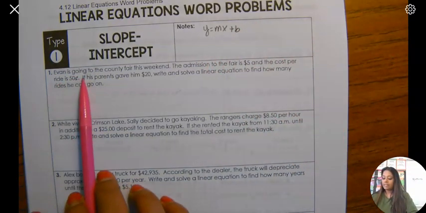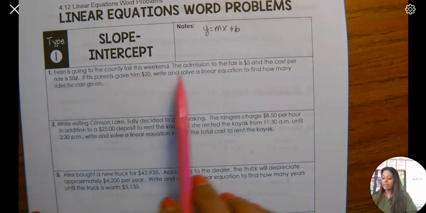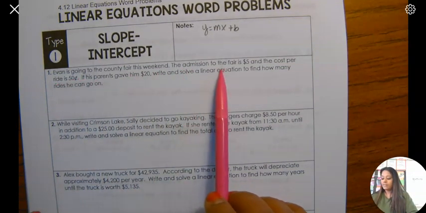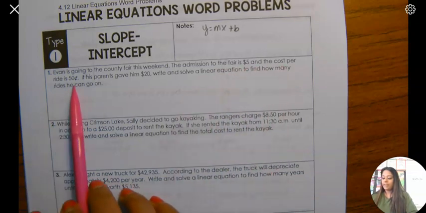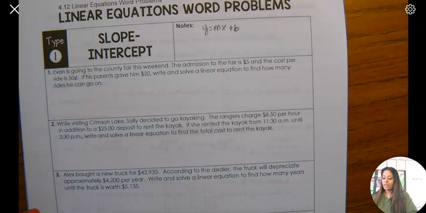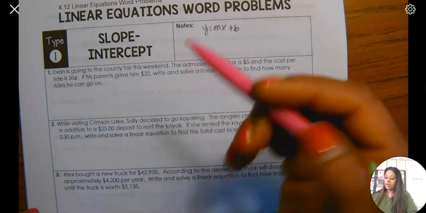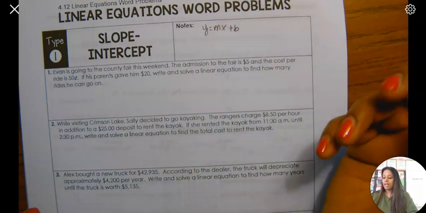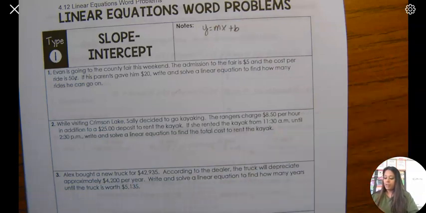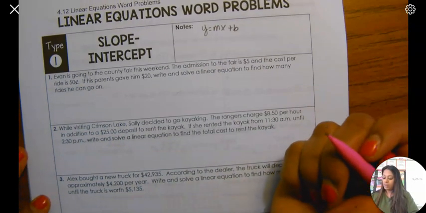It says here, Evan is going to the country fair this weekend. The admissions to the fair is $5 and the cost per ride is 50 cents. If his parents give him $20, write and solve a linear equation to find how many rides he can go on. So most of my linear equation is going to depend on the mx plus b part, so I need to find what the slope is.